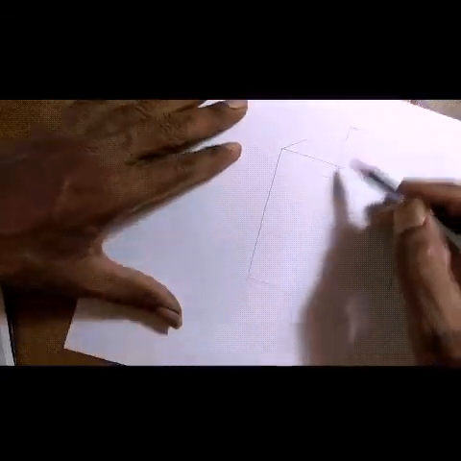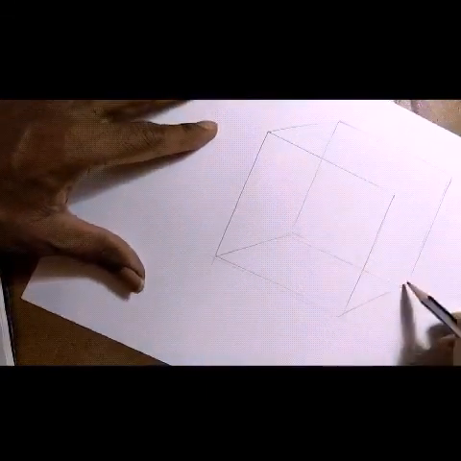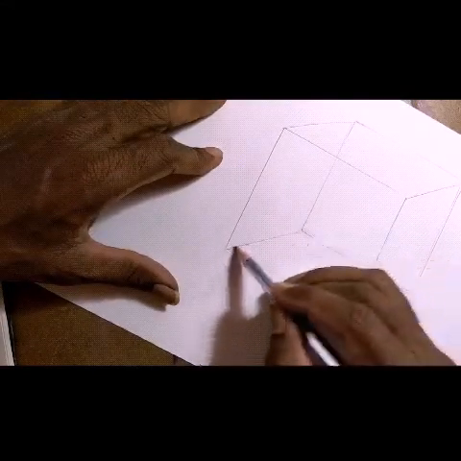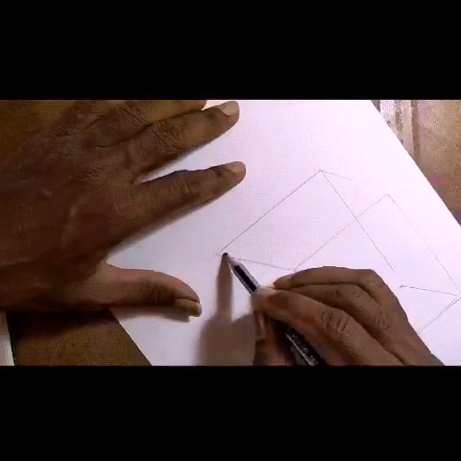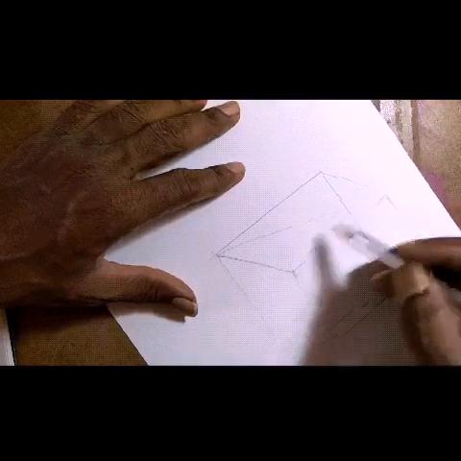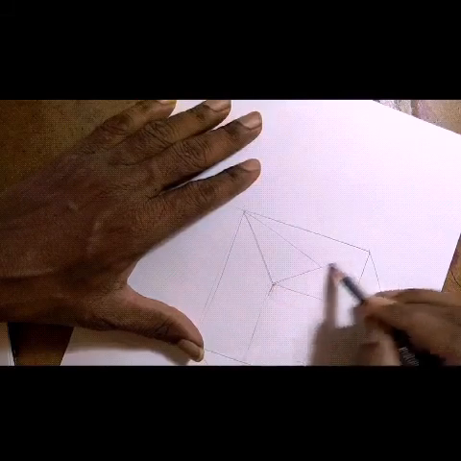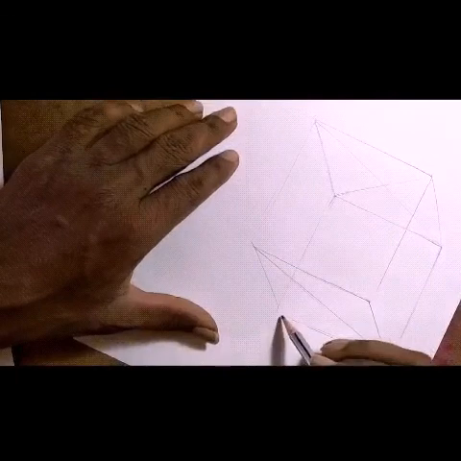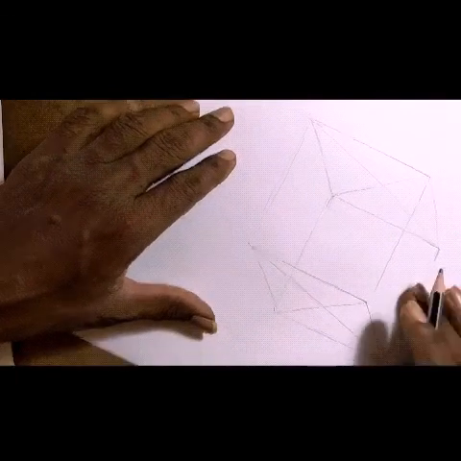We'll join them. So after this, the cube, this surface, this face, slant them, and cross them, then exactly opposite, cross them.